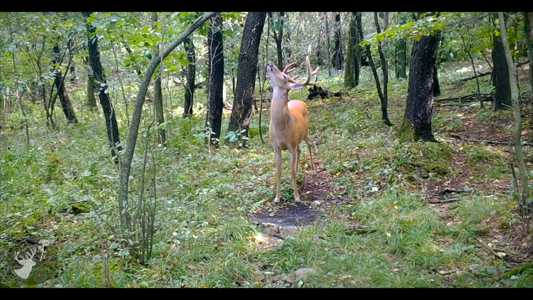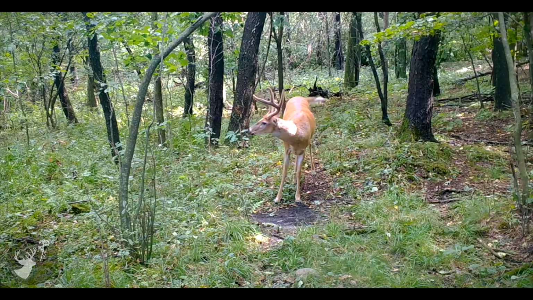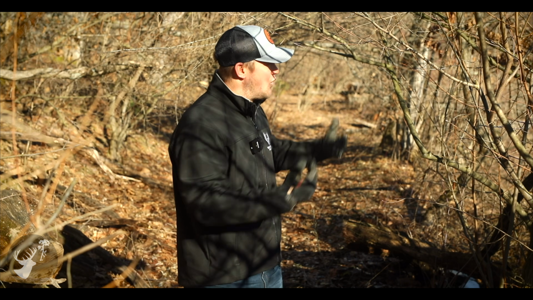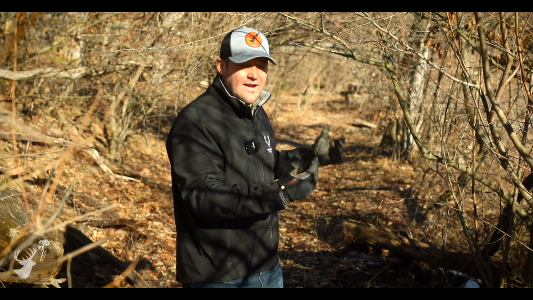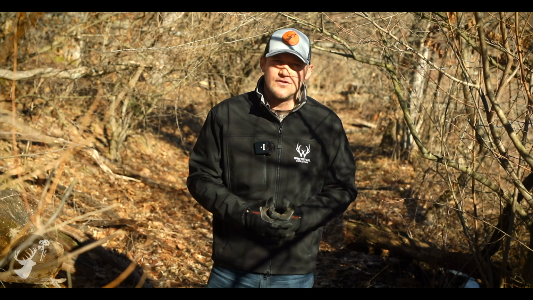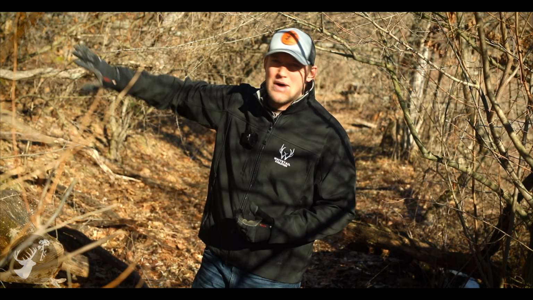We're connecting a bedding area to a food source. We're also traveling right along with a very distinct edge, a habitat change. We are right on the north side of this cattail marsh, right where it starts to dry out a little bit. And deer really love to work and travel along edges. We are also right on the bottom part of this small hill right here.